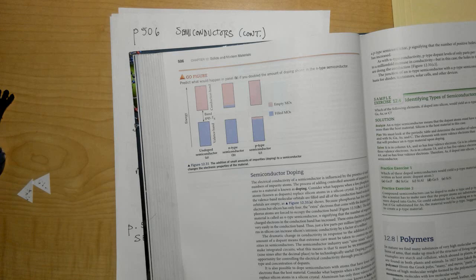Negative type semiconductor. They don't call it negative type. Guess what they call it? N-type semiconductor, because it has a negative charge that can easily go between the band gap and conduct the electricity, be an on or an off.